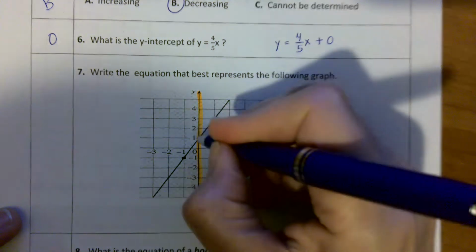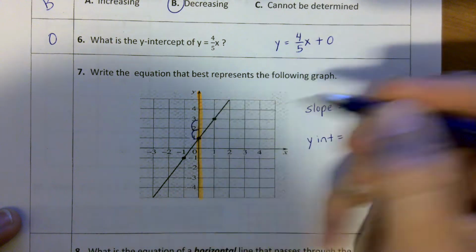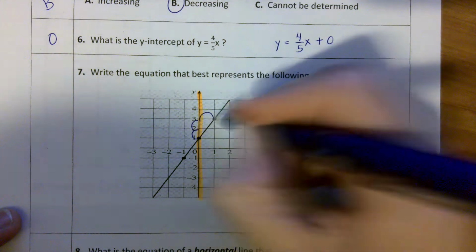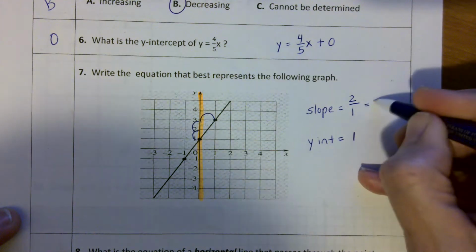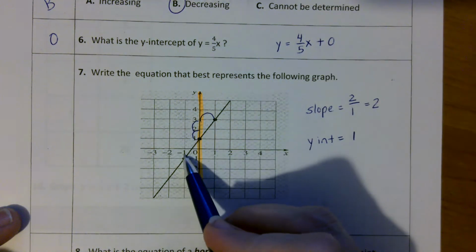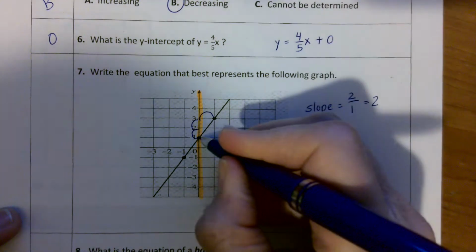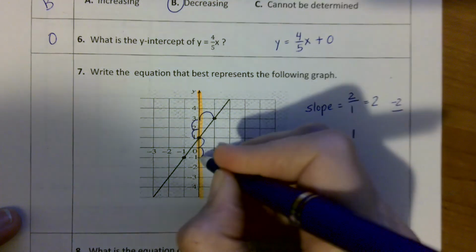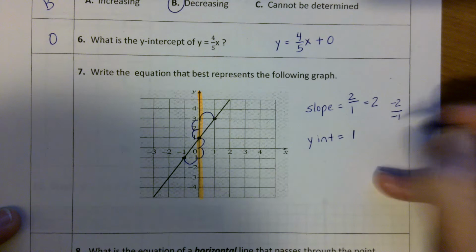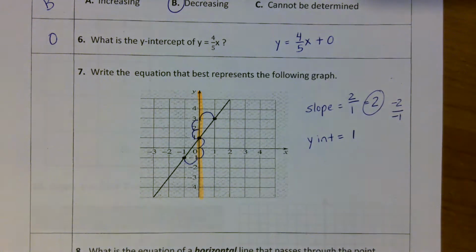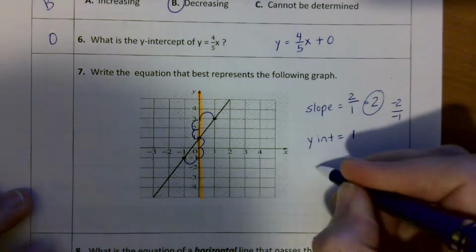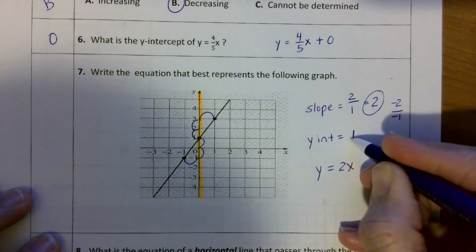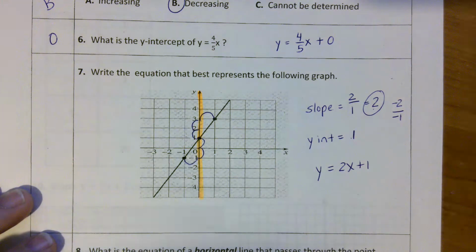So say I go to this point, I go up 2, so it's a +2, and I go to the right 1, +1, so that equals 2. Well, what if I decided to walk to this point? I would have gone down 2, that's a -2, and 1 to the left is a -1, and that would have also given me 2. So my equation is y equals, that's my coefficient of x, 2x, that's my y-intercept plus 1.